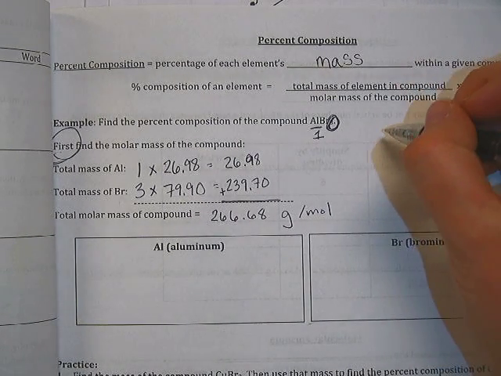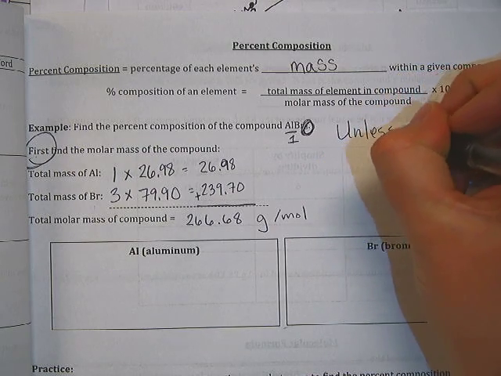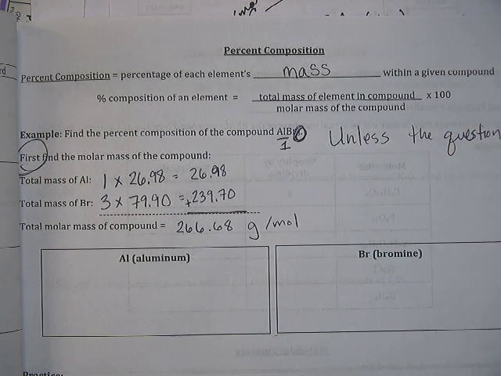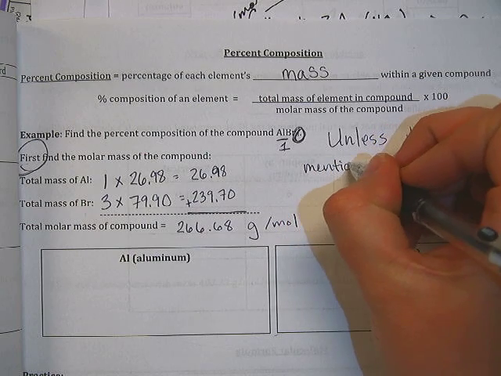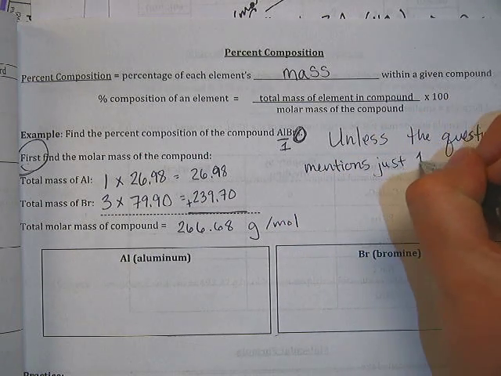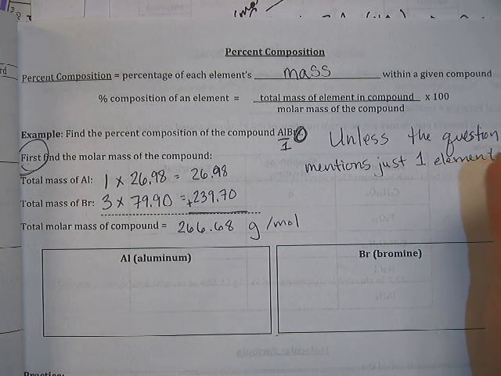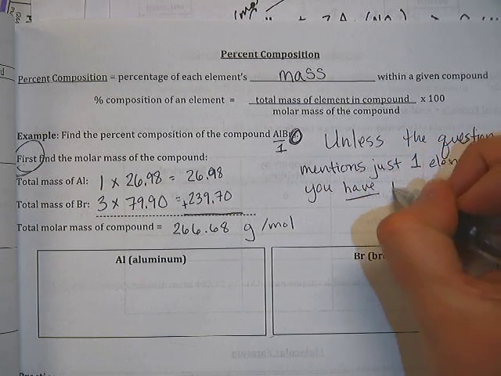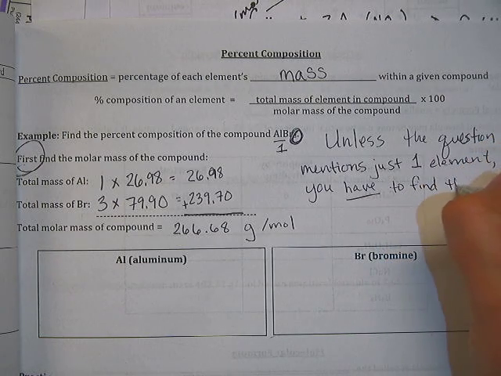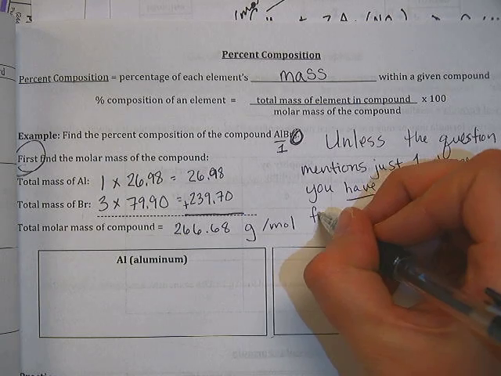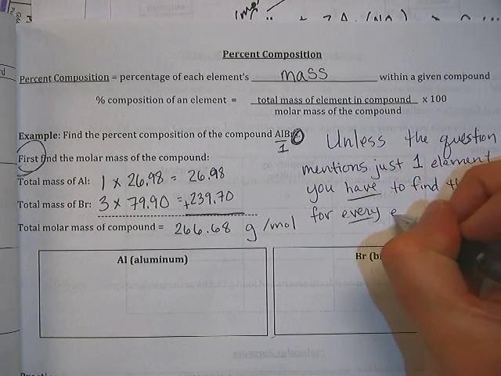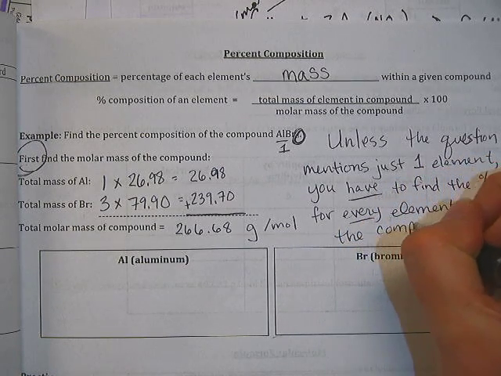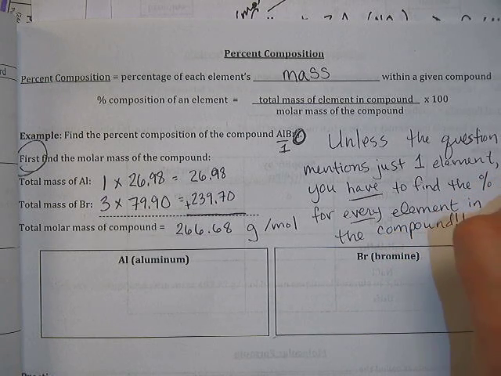I'm going to give you a clue here. Unless the question mentions just one element, you have to find the percent for every element in the compound. Every single one of them.